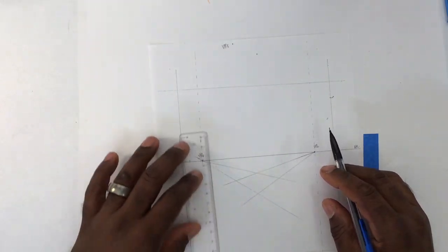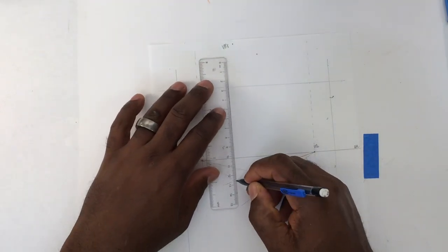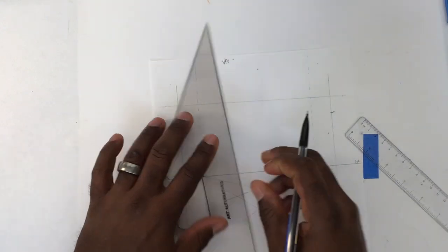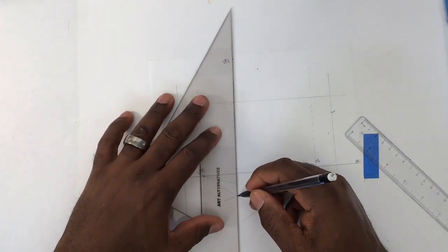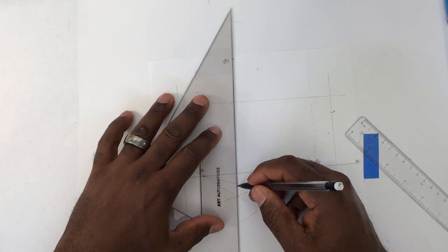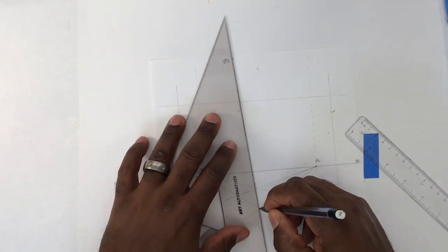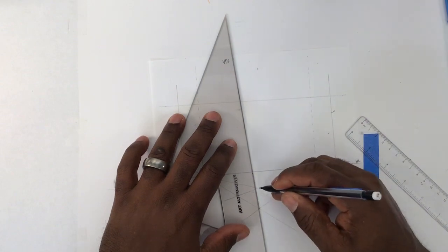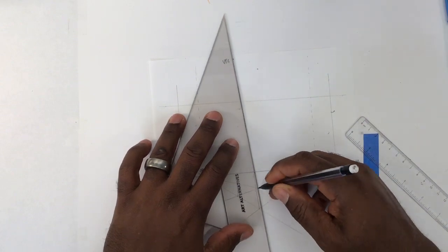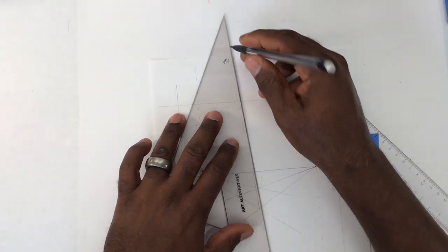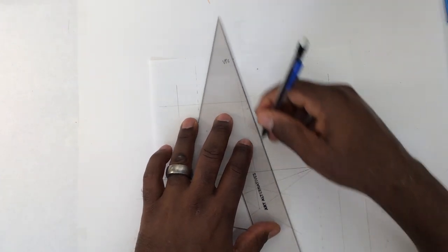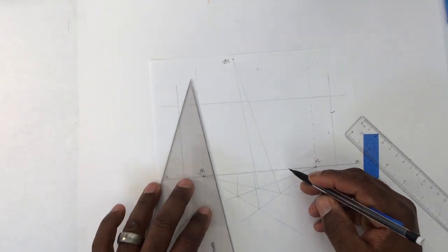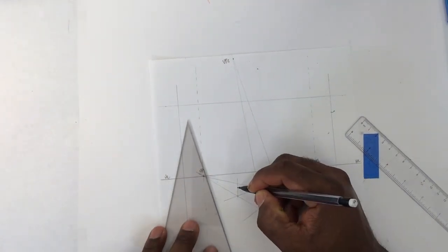So there's a basic box, and I'm going to keep the box kind of short, and then that's the height.